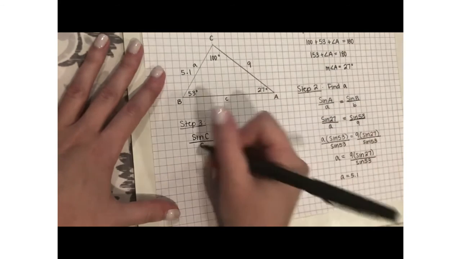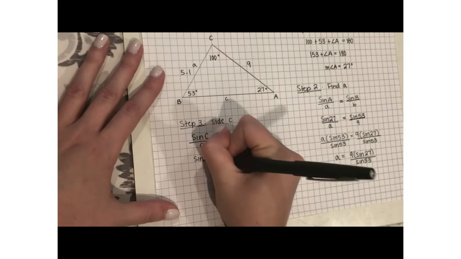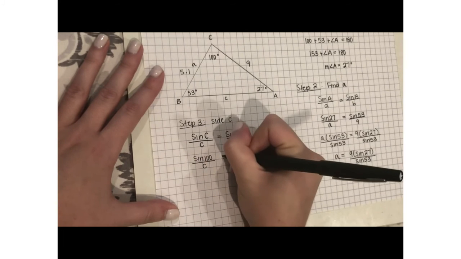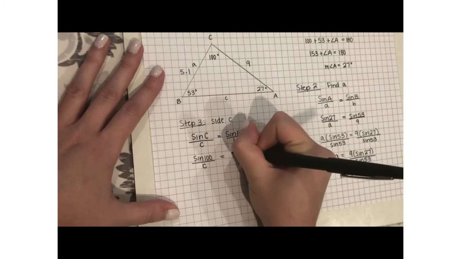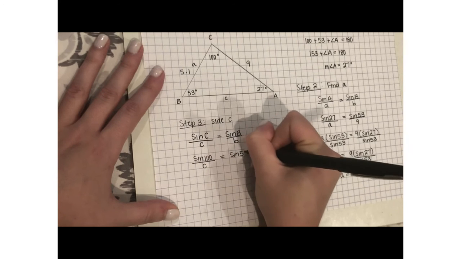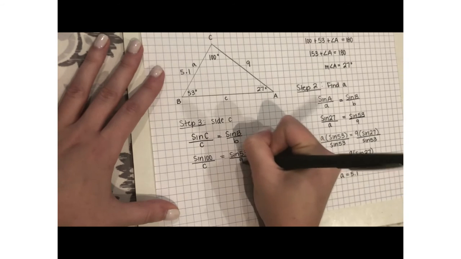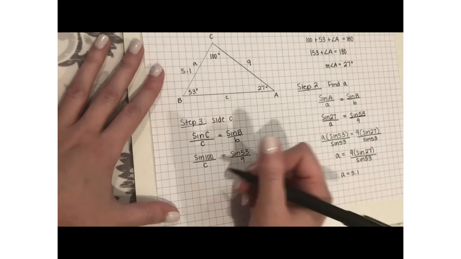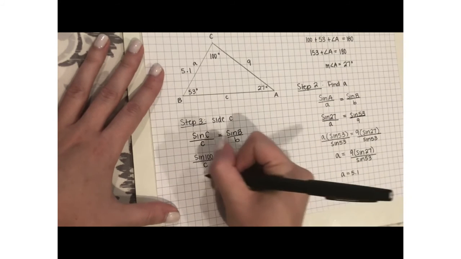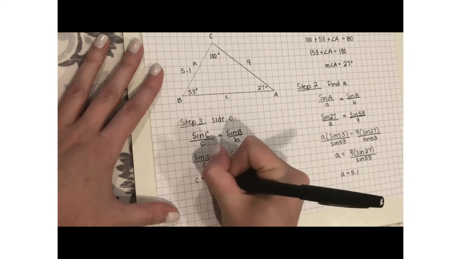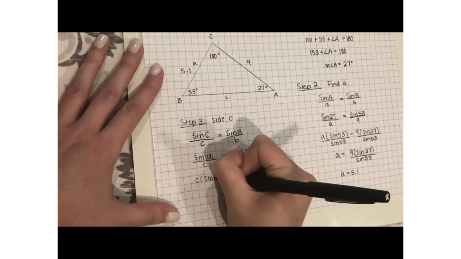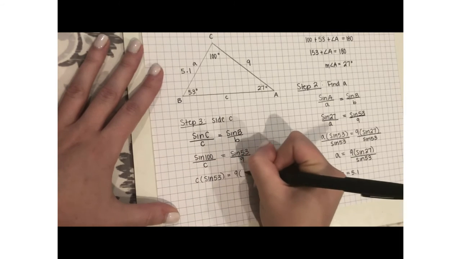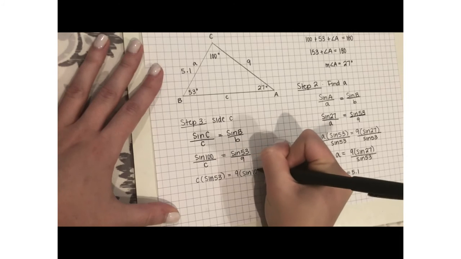So I'm going to get sine of 100 over side C equals the sine of 53 over 9, because 9 is the measure of side B. We're going to cross multiply, so I'm going to get C times the sine of 53, and that's going to equal 9 times the sine of 100.